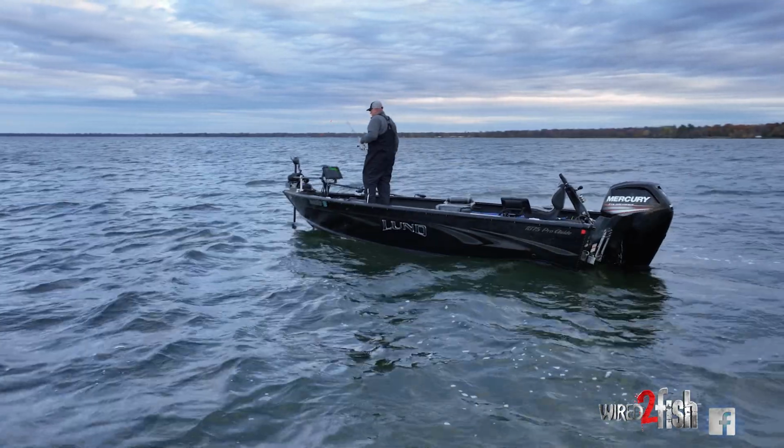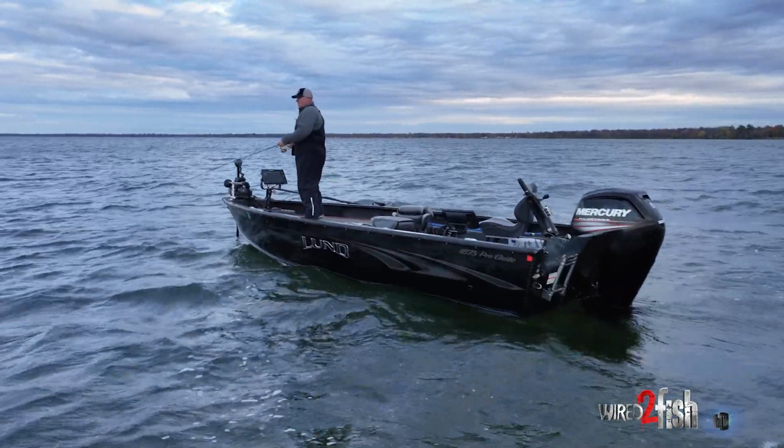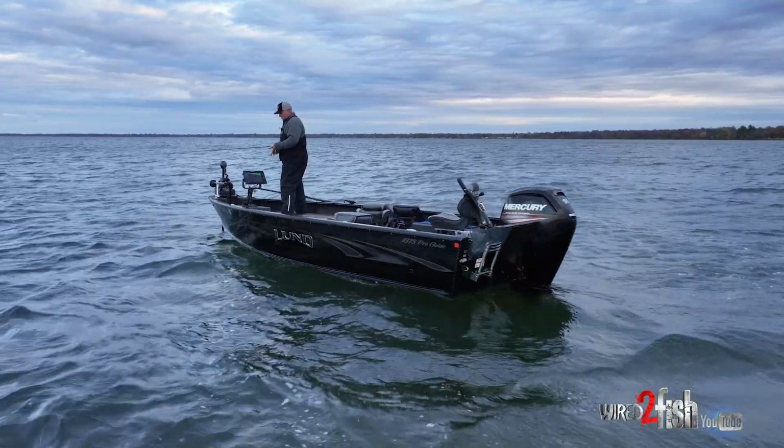It's definitely not a wide open basin approach, but when the fish creep up in the spring and in the fall, that's the approach we use to find them and catch them.